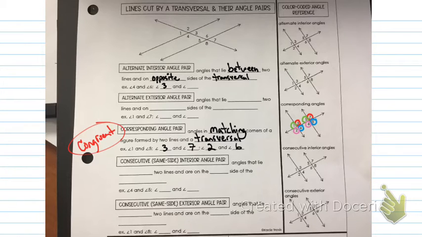I also want to point out, do you notice this little symbol in front? If you were writing and you meant angle 3, you would need to write this little angle symbol. You know why? Because math is communication. All right. So let's go to our alternate interior angles and use some colors.